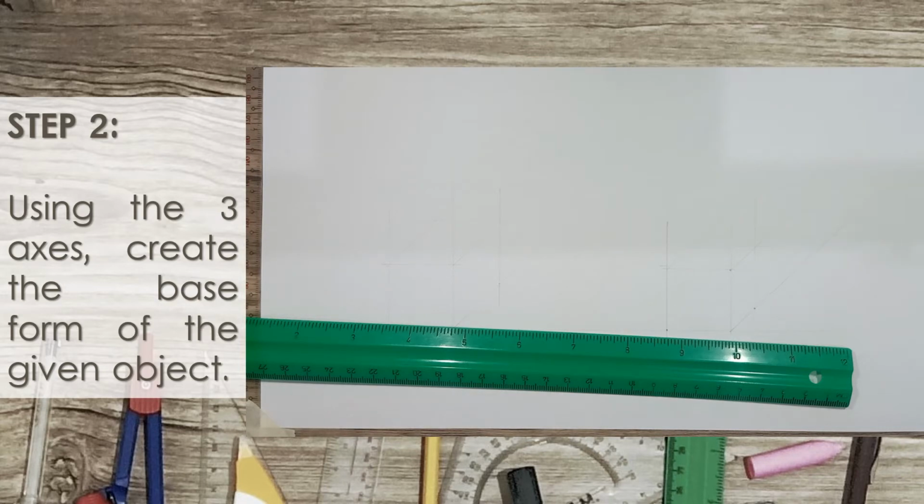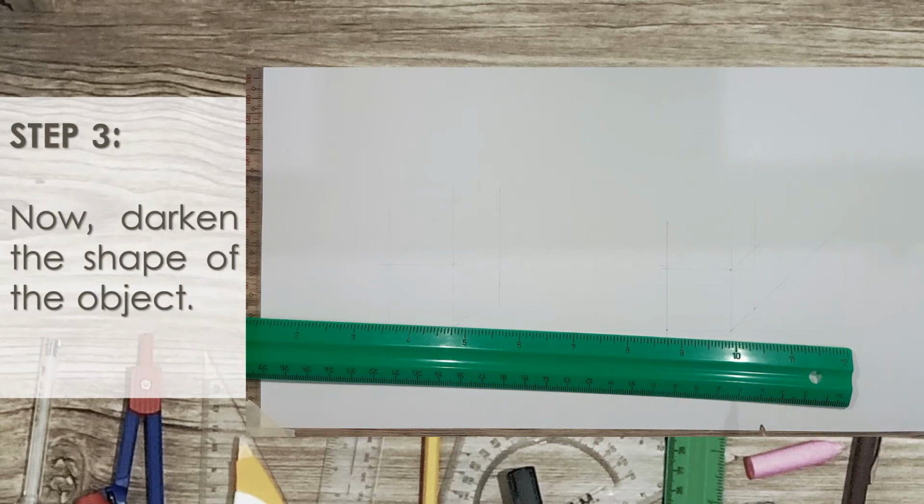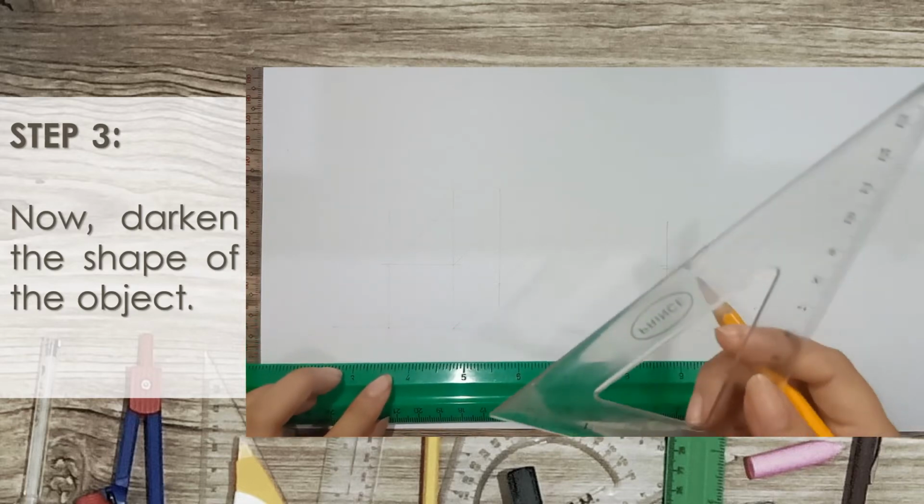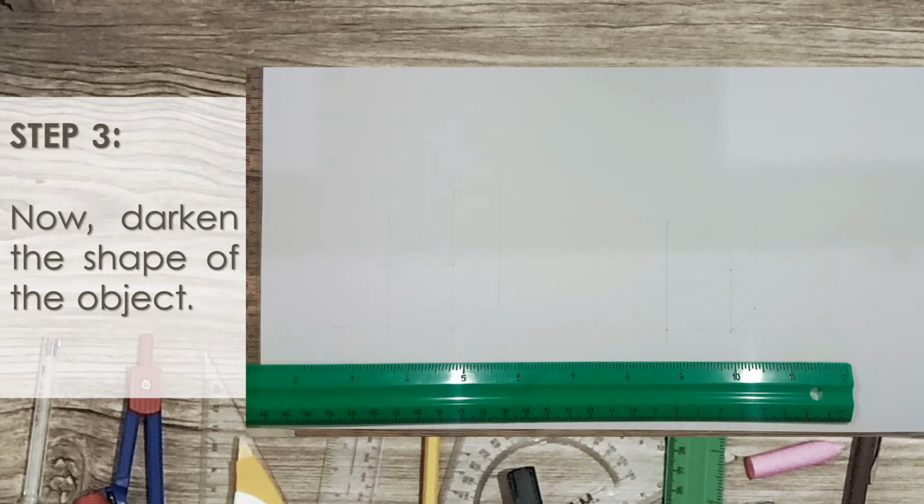Okay, so now we are done with creating the base form of the object. But since the given object is a cube, we will now finalize it by darkening, or we have to outline the edges of the object. So using our ruler or any straight edge material, ruler, T-square, triangle, it's okay.